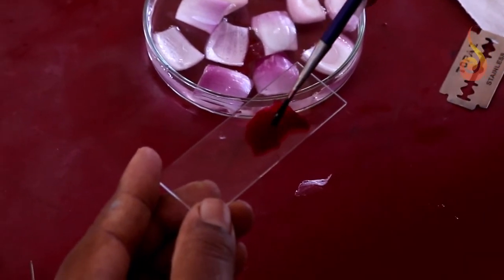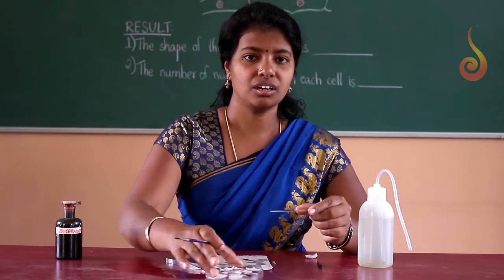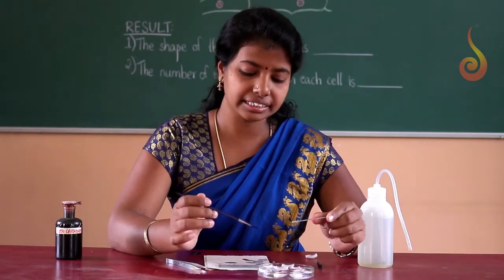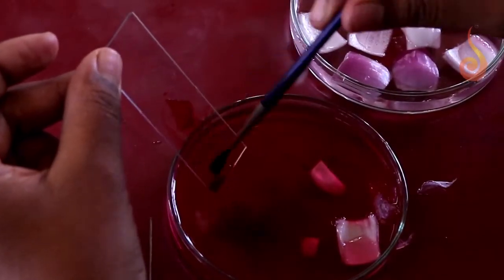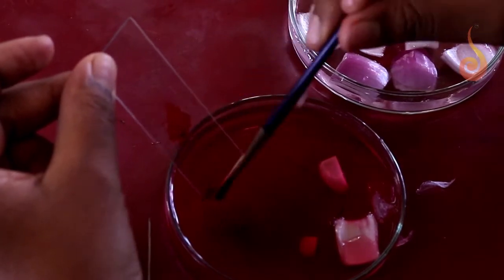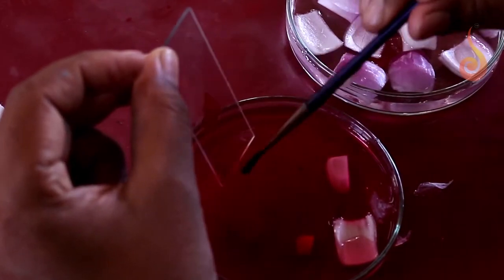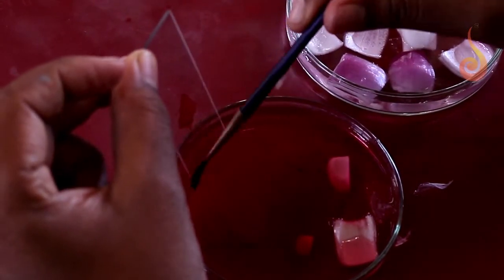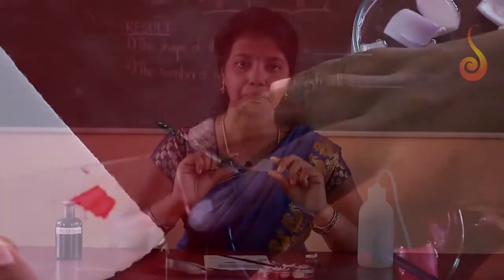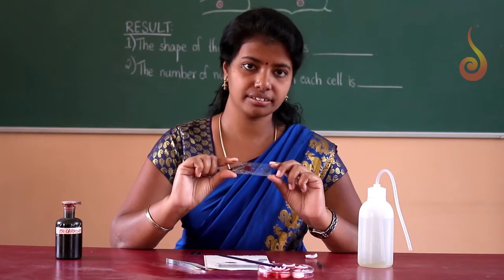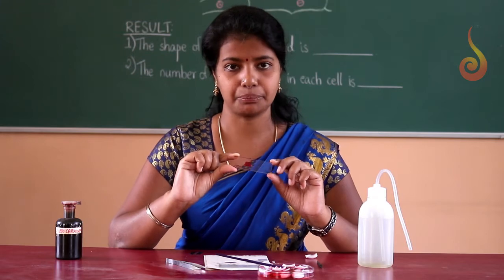Now, after staining the material, we are going to wash out the excess stain. Rather than blotting it, it's better to remove the stain using water. Just with the help of a brush, drain the excess stain with water. Now the onion peel is stained and it is ready to focus. Now we will place the cover slip on this.